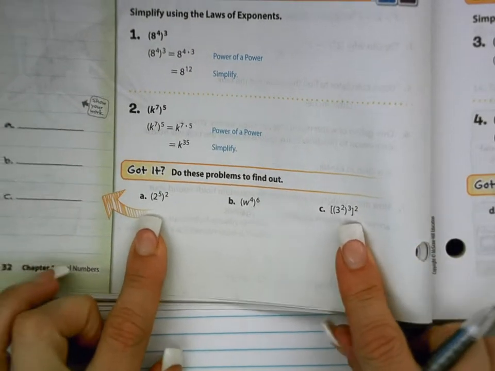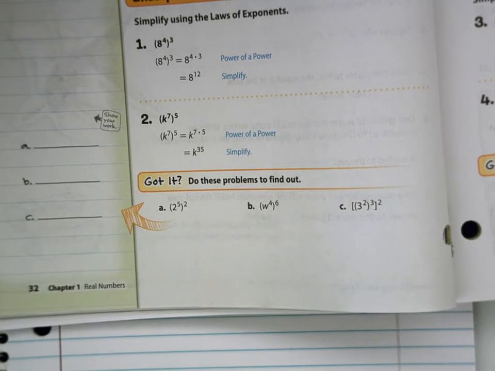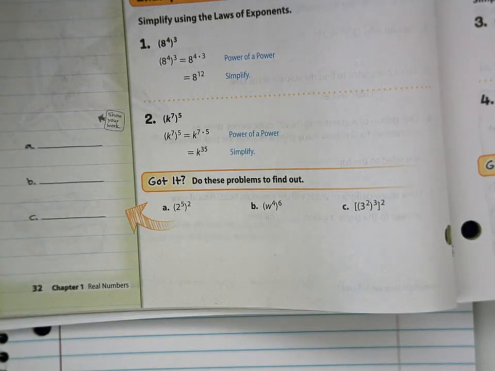Okay, so we're looking at these 3 Got Its. Ooh, and that last one looks a little tricky. I know, you do your best, okay? Do these problems in your book. Show your work if you need to. Show as much work as you need to.